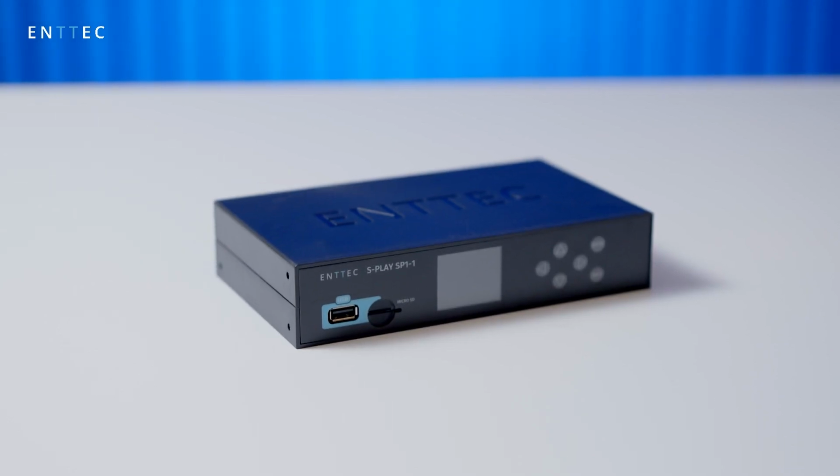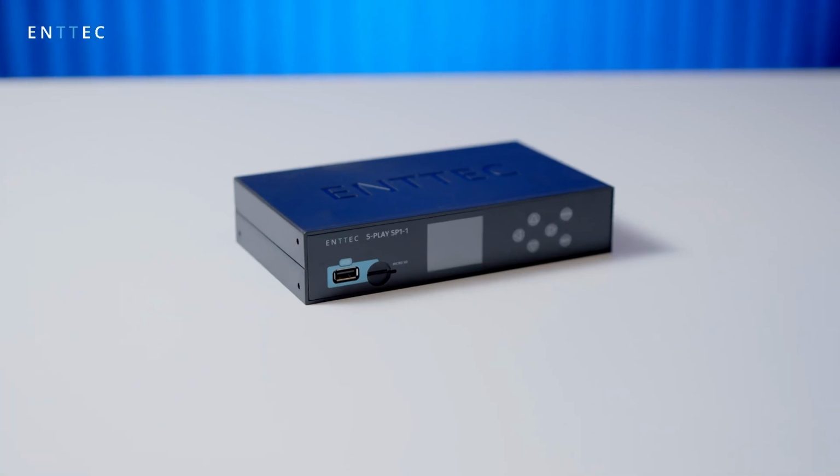Well, we have a solution. The ENTTEC S-PLAY. The ENTTEC S-PLAY will integrate all these inputs and outputs into one single controller with a clean timeline interface, allowing you to record and schedule your lighting sequences as you need it. So first up, how does this all work?